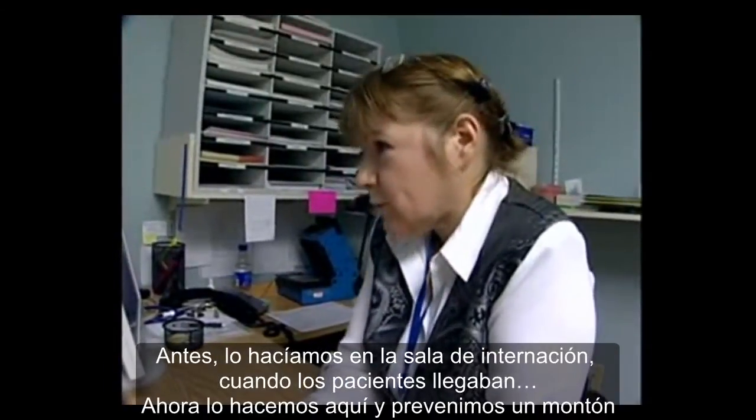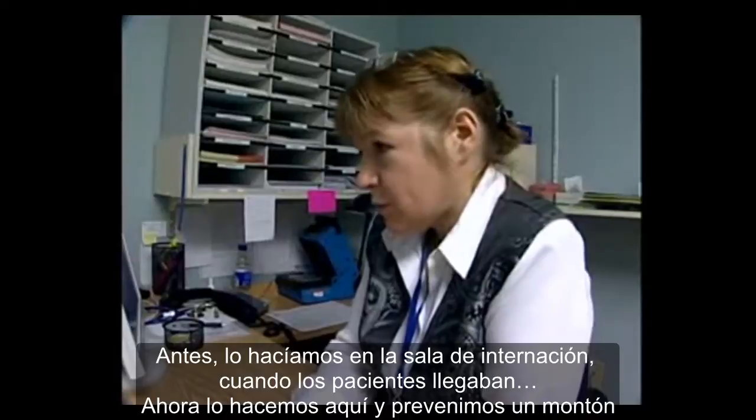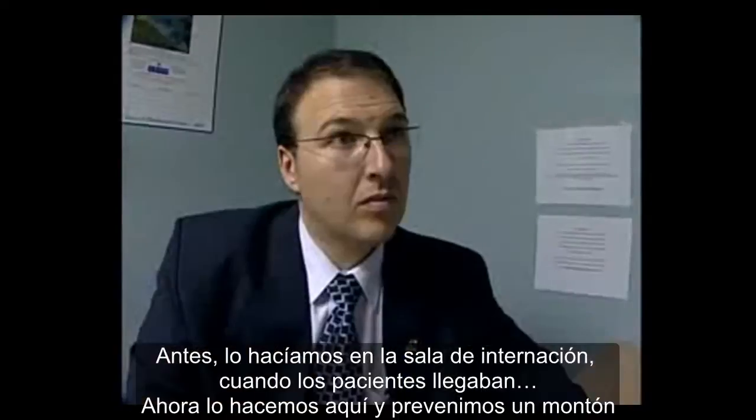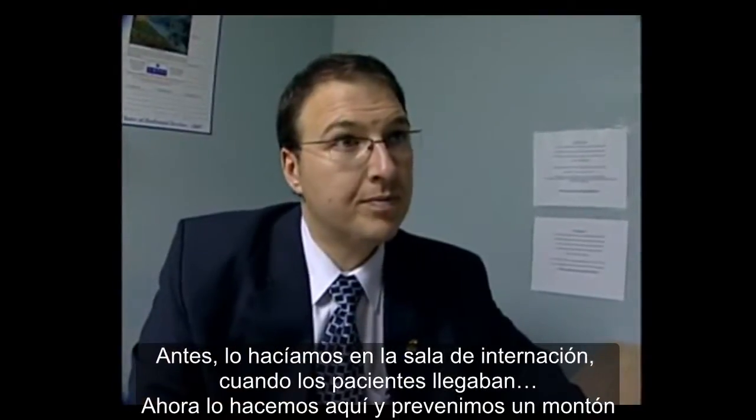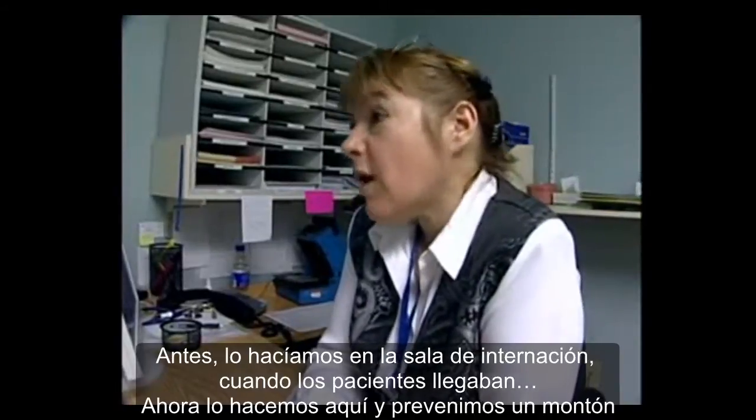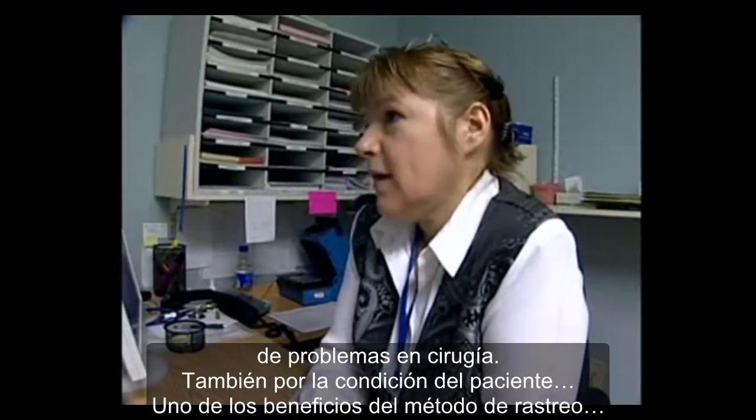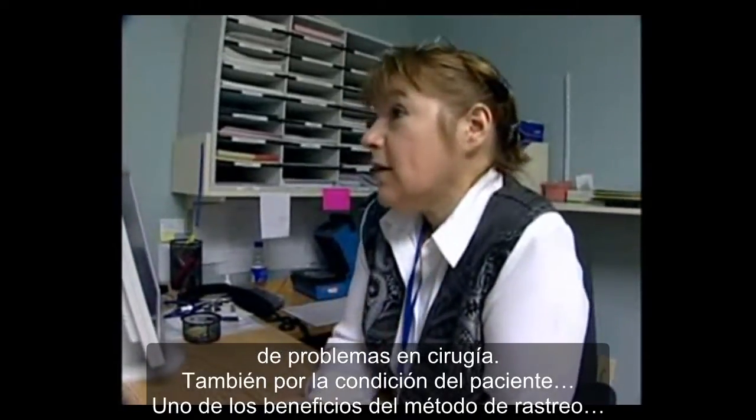Before, when I was working, we were doing that on the floor when the patients were coming, and now we're doing that here, and we prevent a lot of problems the day of the surgery, and also for the condition of the patient.